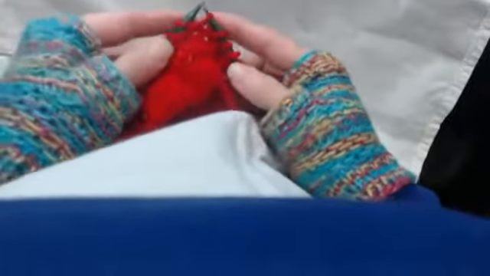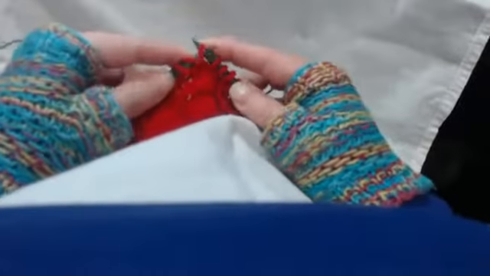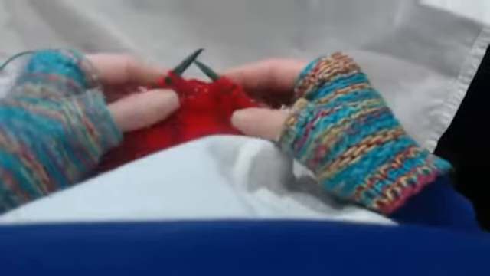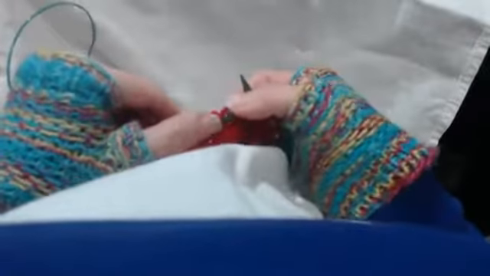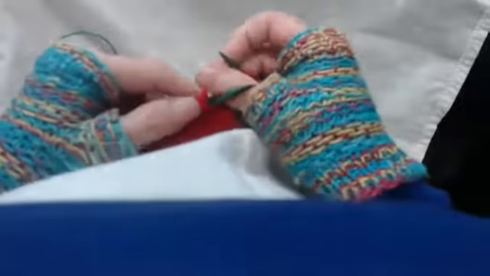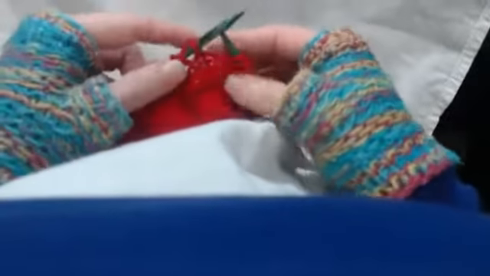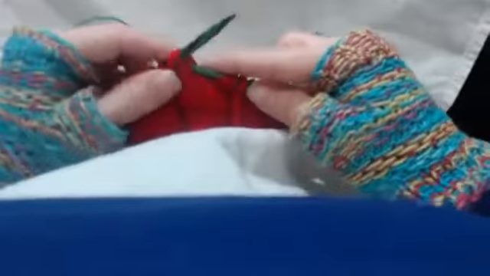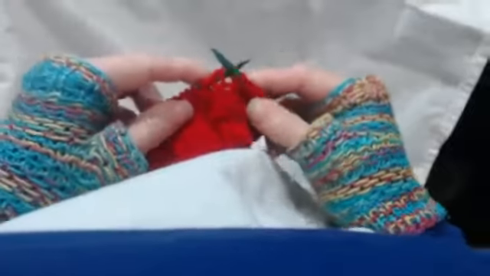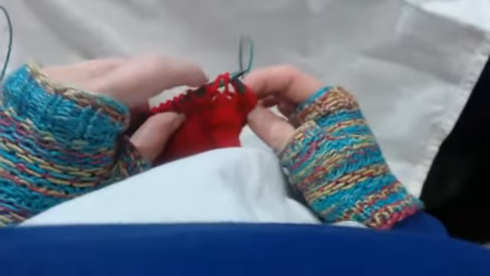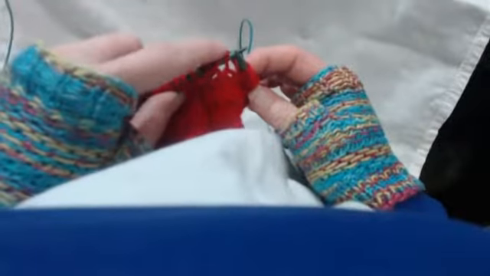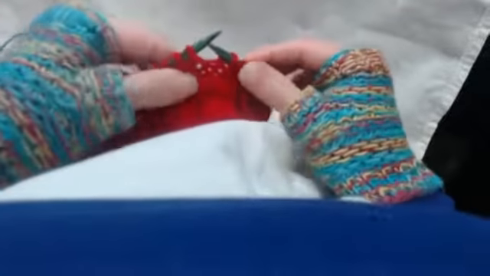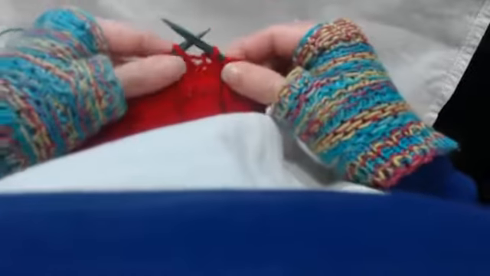Okay, we're going to grab the purl bump, stick it onto our left hand needle, pull out that loose yarn, put the yarn in the back of the stitch, pop the needle tip in front to back, grab that yarn bar. Okay, this is what I mean. When we're pulling this off, you want to make sure you're pulling off that part right there and not your next stitch. Okay, so just be very careful of that.